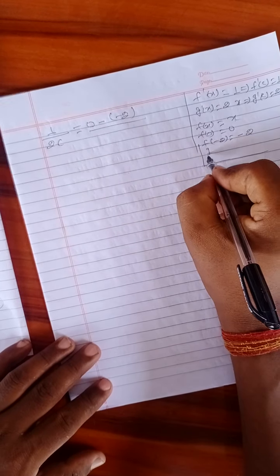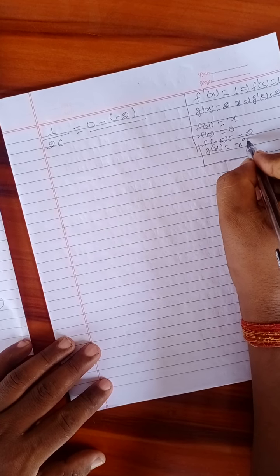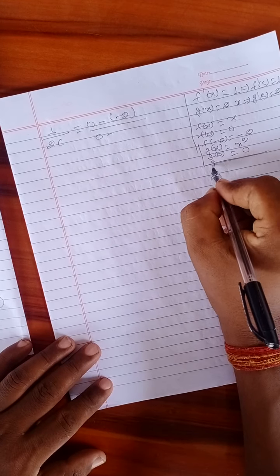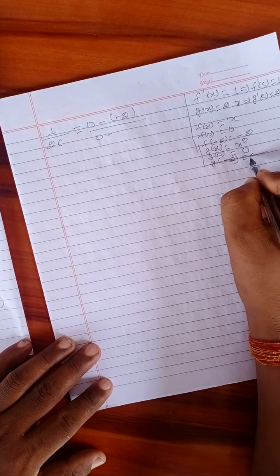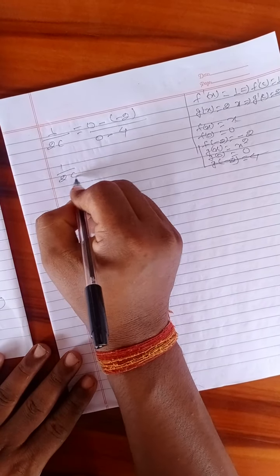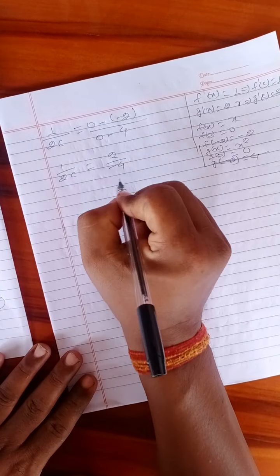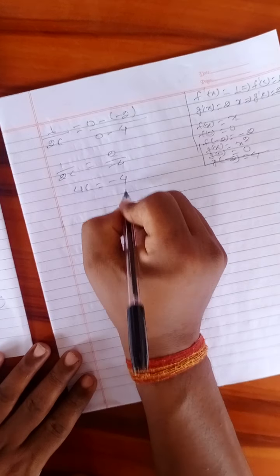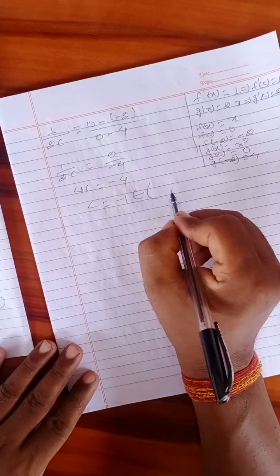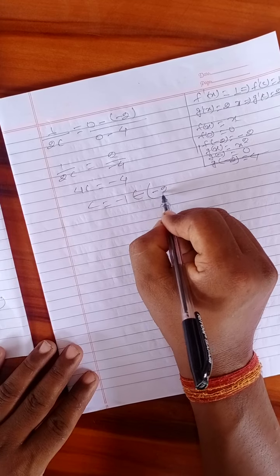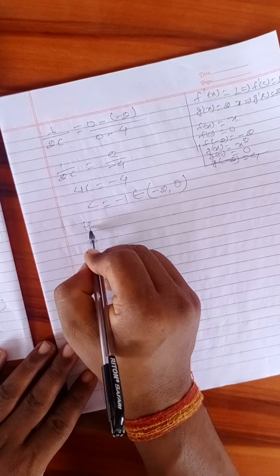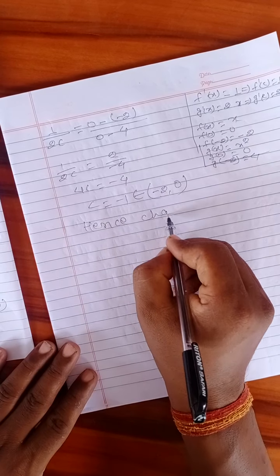And g(x) = x², so g(0) is 0 and g(-2) is 4, giving 0 - 4. So 1/(2c) = 2/(-4), then 4c = -4, so c is -1. Check whether it lies between -2 and 0: this -1 lies within the interval, hence the Cauchy mean value theorem is verified.